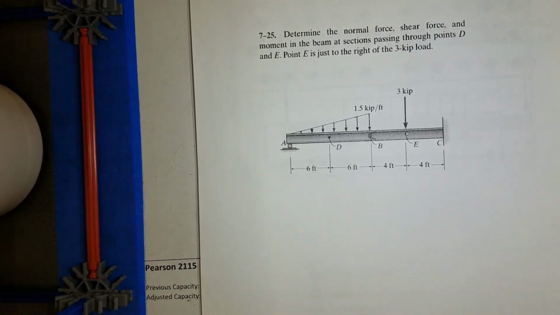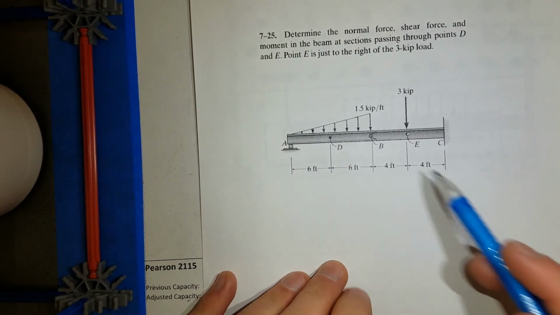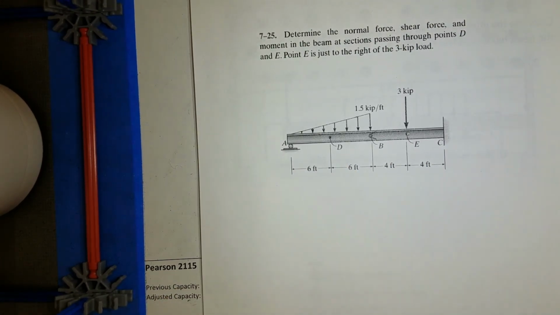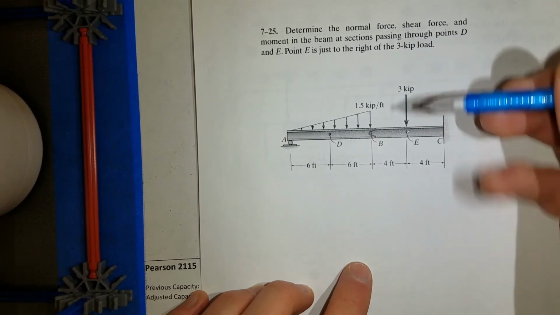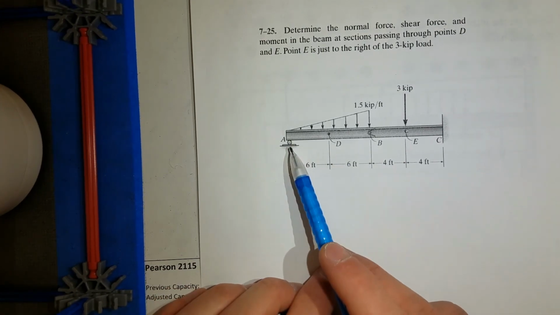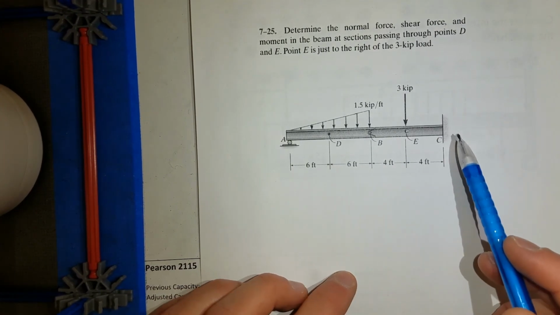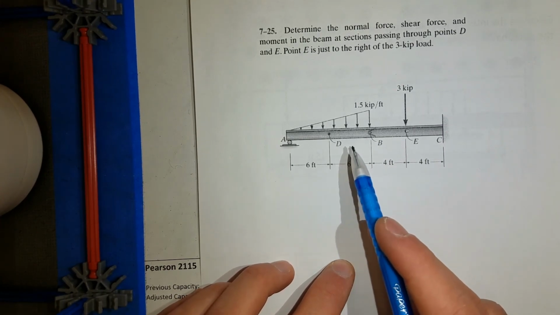So what we want to do first is find what our support reactions are of this entire beam. And in order to do that, we're going to want to split it up. If you guys could notice, there's a little hinge here. Because of that hinge, we can't just solve for A and all the reactions at C by itself. We're going to have to draw 2 separate free body diagrams for this beam.